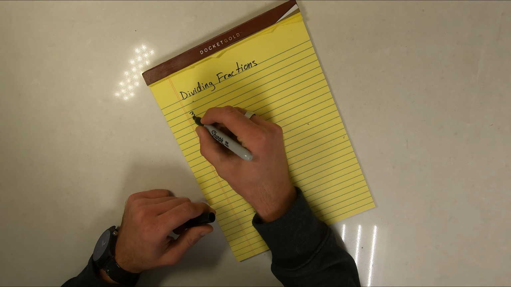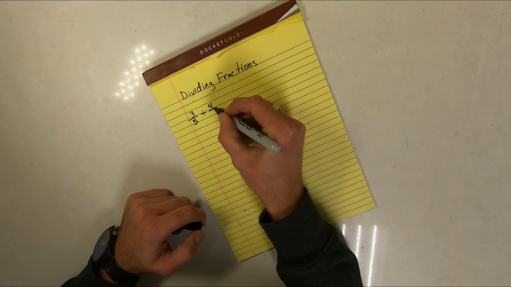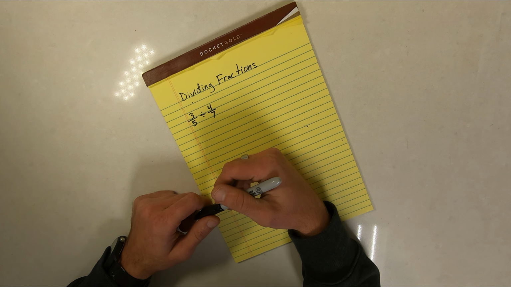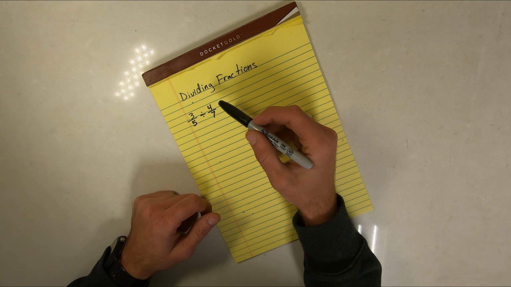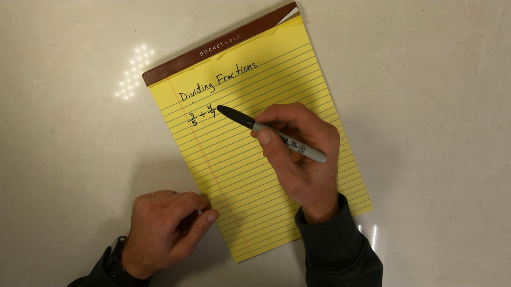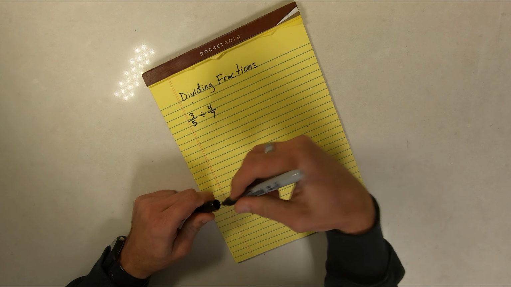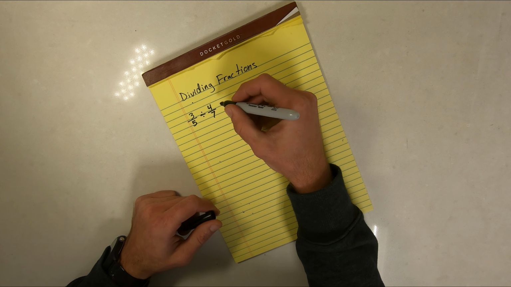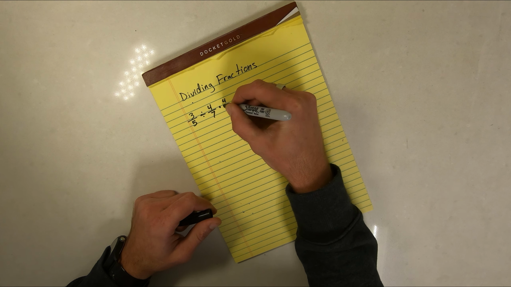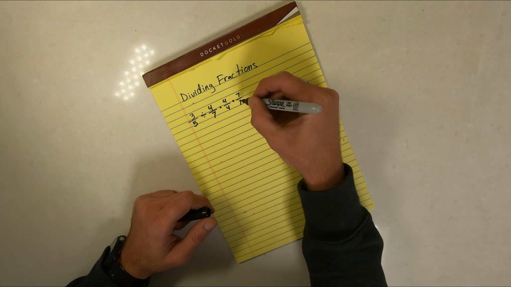Let's say we have 3/5 divided by 4/7. What we're going to do now is try to make the numerator and denominator a whole number by multiplying the second fraction by an identity. So we take a look at the second fraction, and we have a 4 and a 7. So we're going to multiply this fraction by a 4 and then multiply it by a 7, by 1 basically.